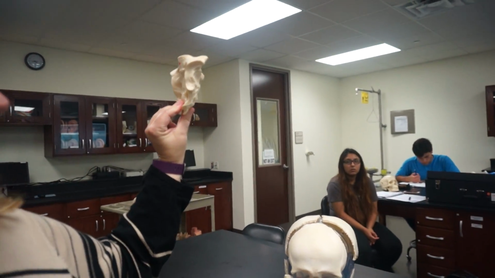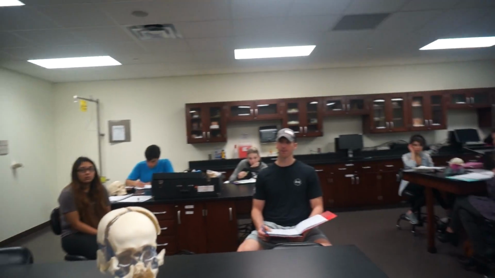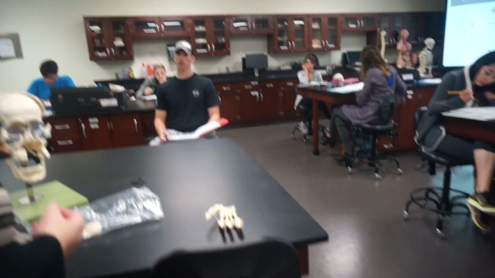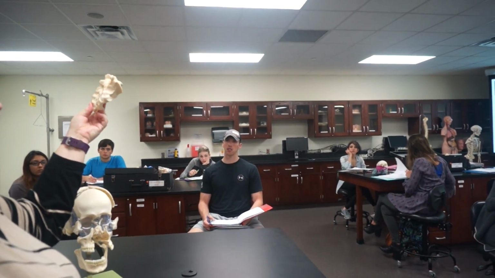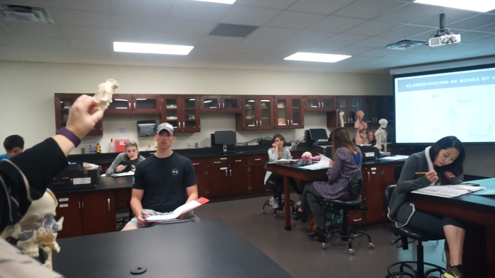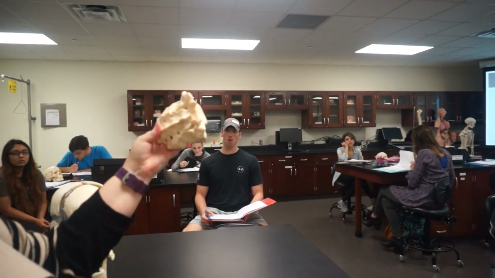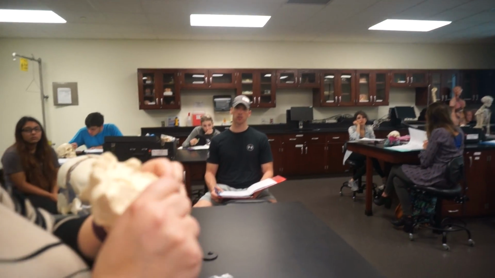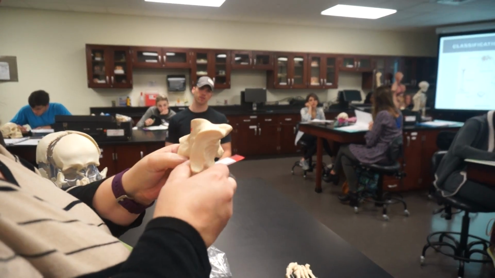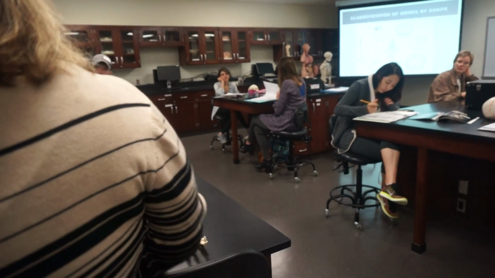Anybody know what this is? It's your sacrum. It's part of your vertebra. Could you definitely consider that as irregular? Yeah, it's way irregular. It's not really flat. It's all crazy. So what do you think these holes are for? The spinal nerves. Yep.